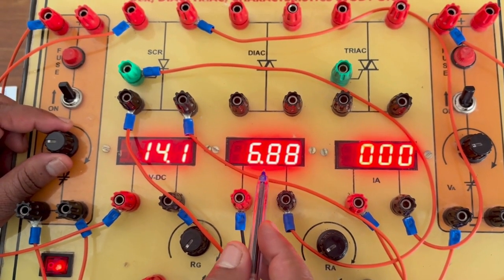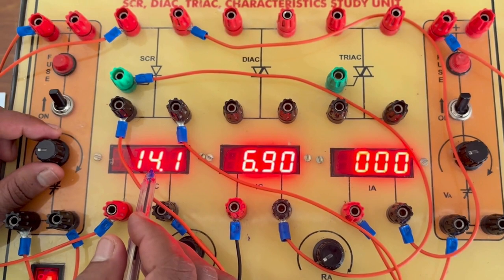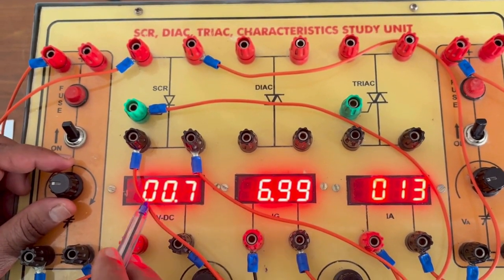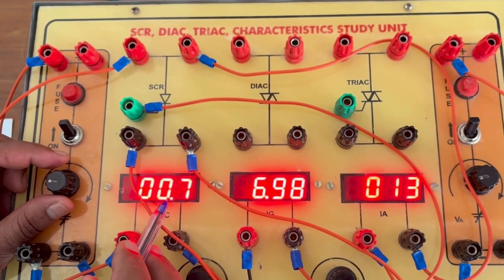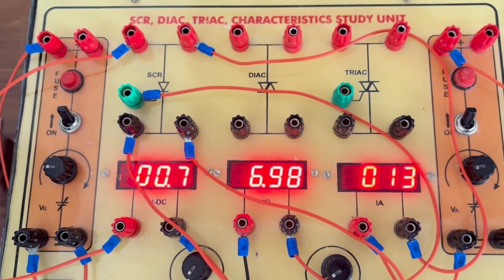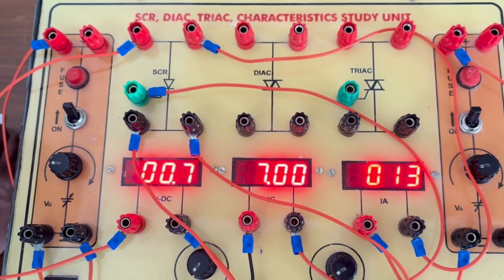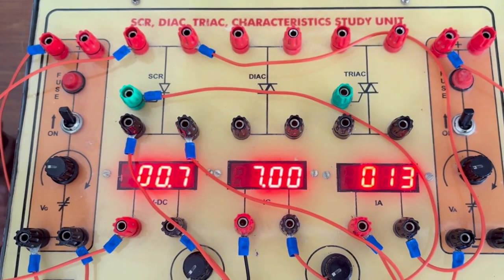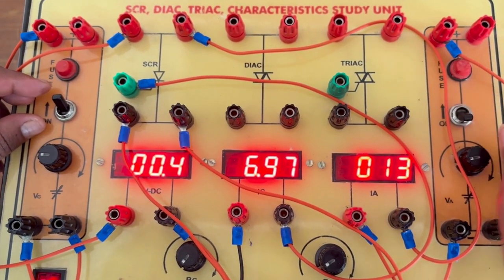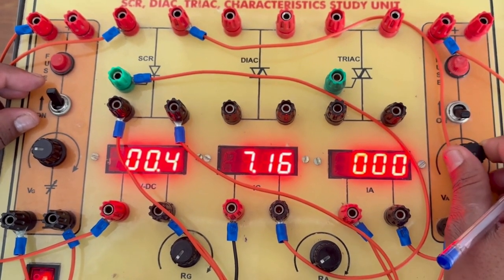Now the VAK voltage is getting reduced. It is around 6.9 and it becomes 0.7. Now we have to record the value of IG current, that is 7.1 milliamperes. Now we have to switch this off and reduce the VAK voltage back to 0.